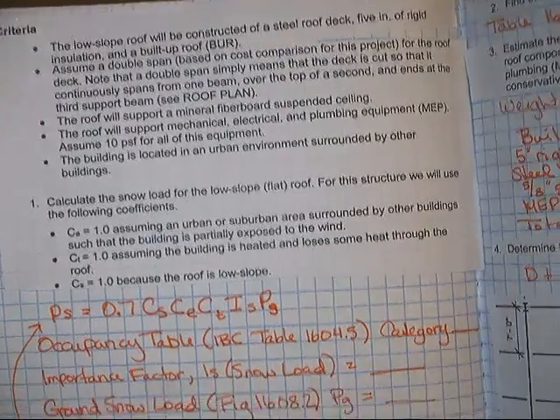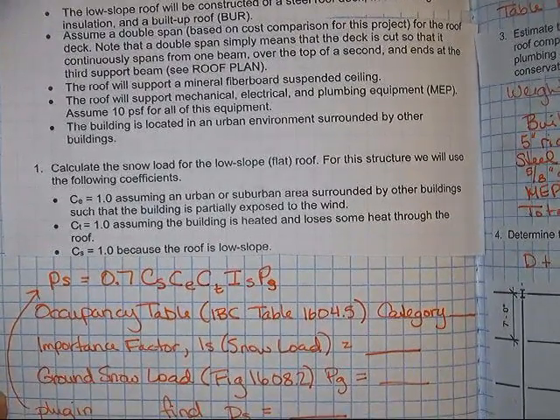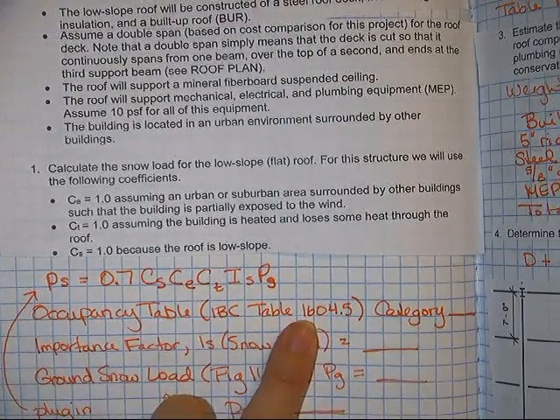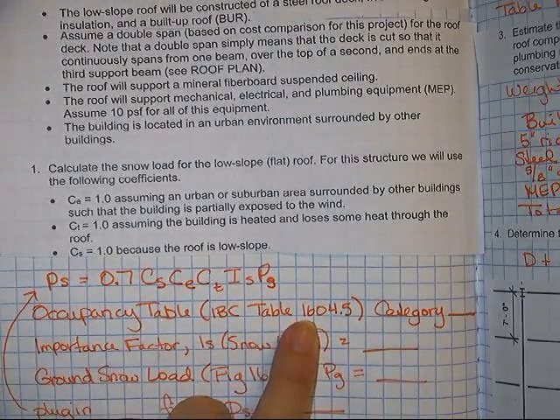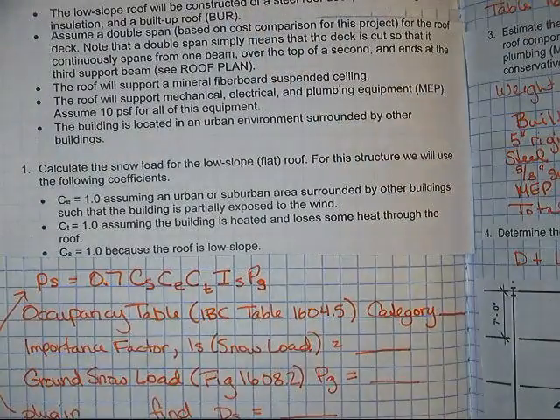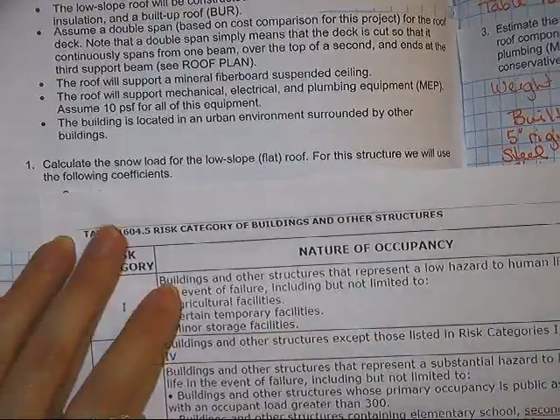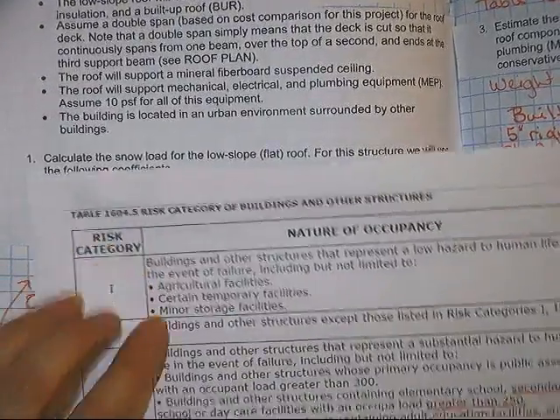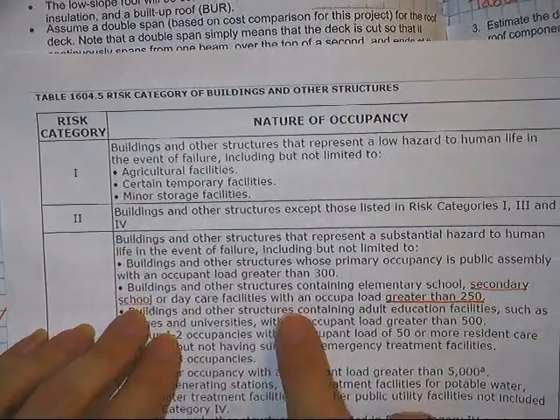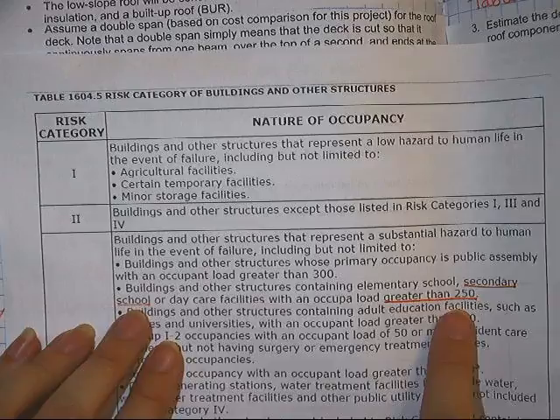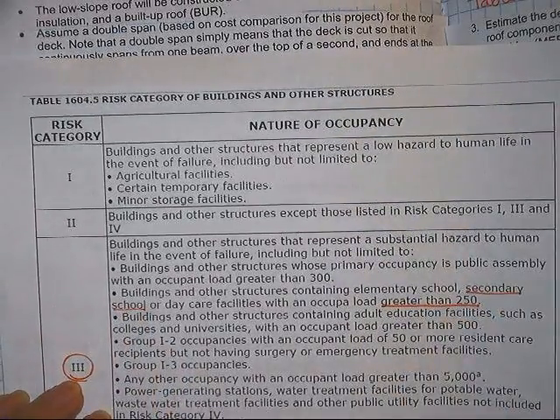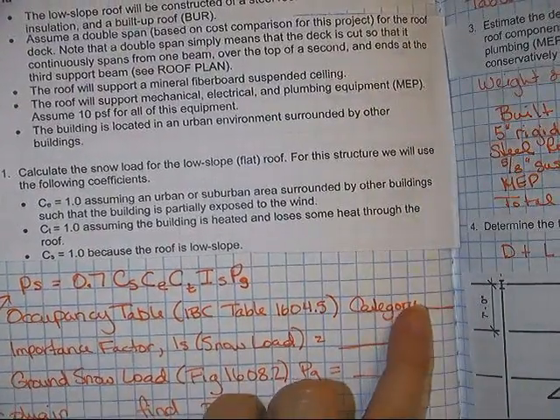The first one we're going to do is look at the occupancy table. You'll need to look at this table to find your own information for your library. But for the high school, I have a little part of that table right here, 1604.5. For the high school, I just keep looking down till I find a high school. Okay, I have it highlighted right here. Secondary school, greater than 250. They had 2,500 students. So that makes this a category 3. So you'd write that down.